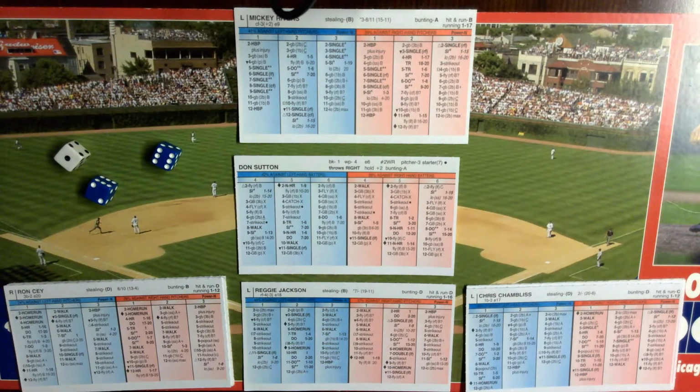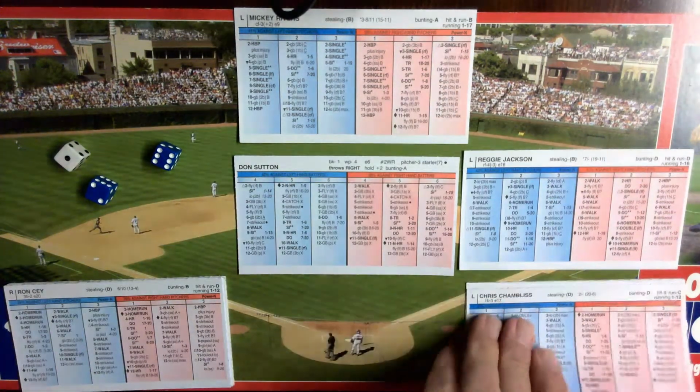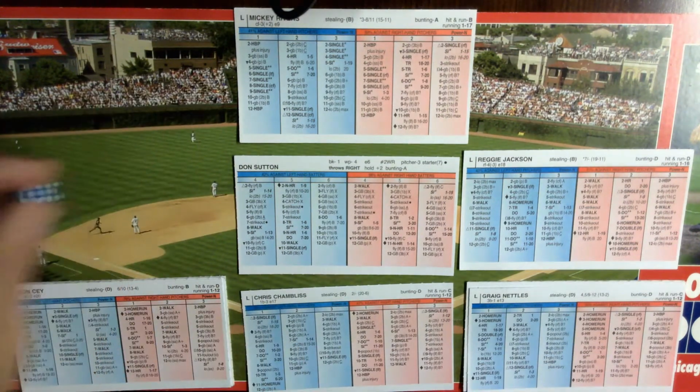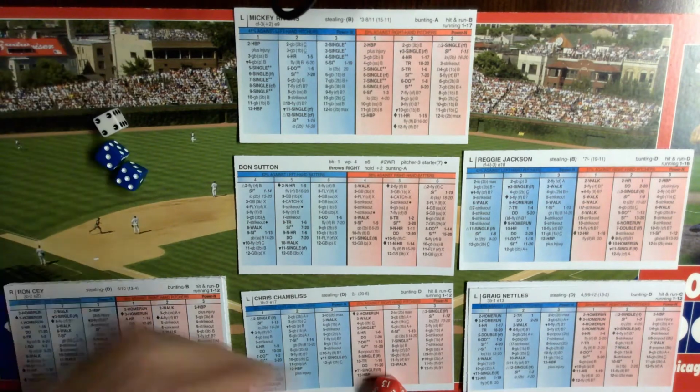So Sutton issues his first walk of the game, and that puts runners on first and second base with 2 outs for the left-handed hitting first baseman Chris Chambliss. Rivers is going to be held at second. Chambliss is going to swing away.